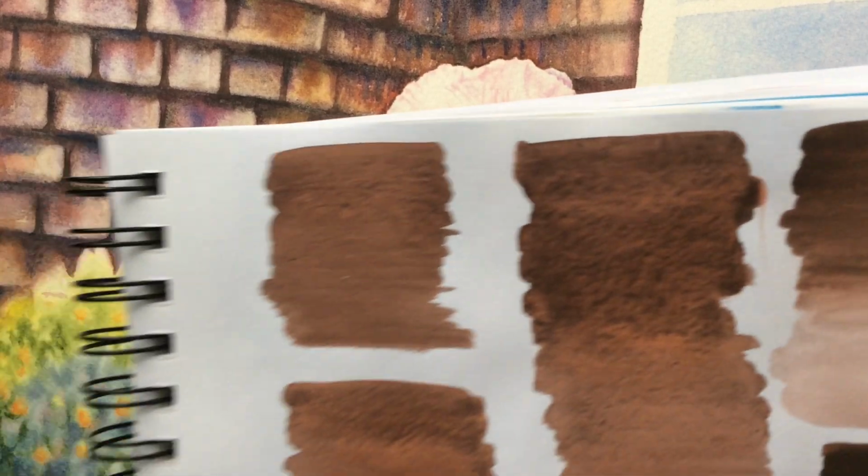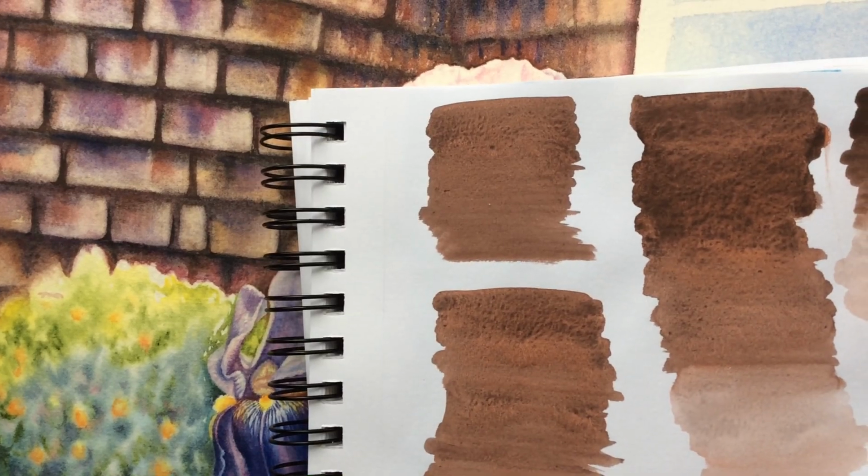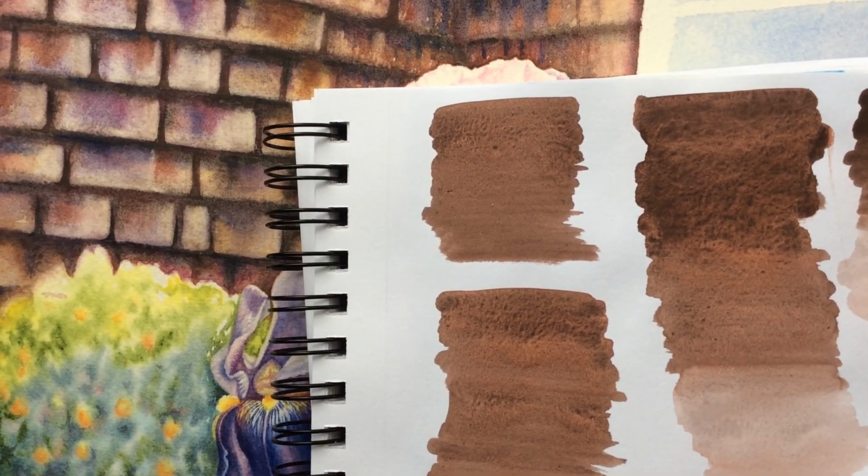Both pigments are very lightfast and weatherfast, which is 8 out of 8 on the blue wool scale, and that is one of the reasons I love to use them. They will withstand the test of time, and they've been classified as superb for artistic use.